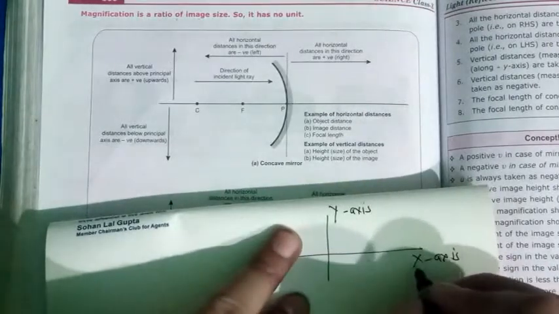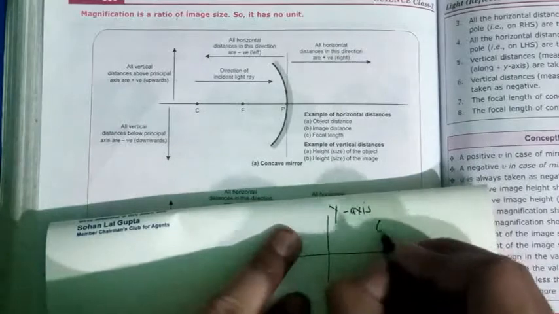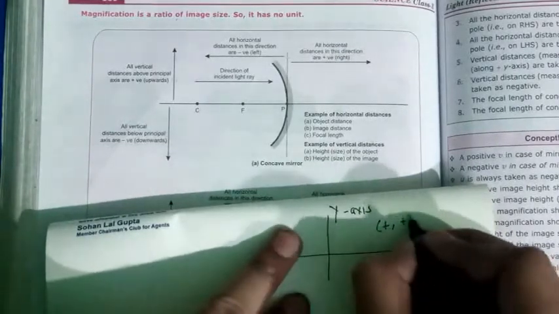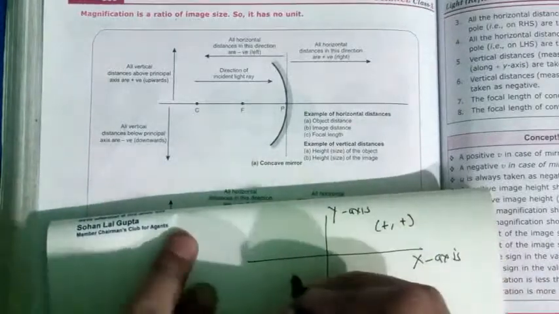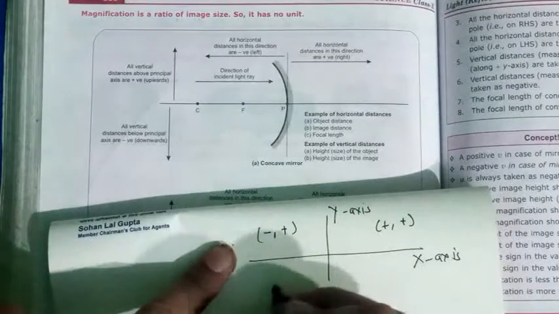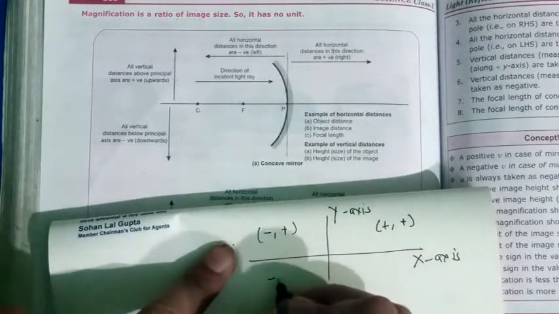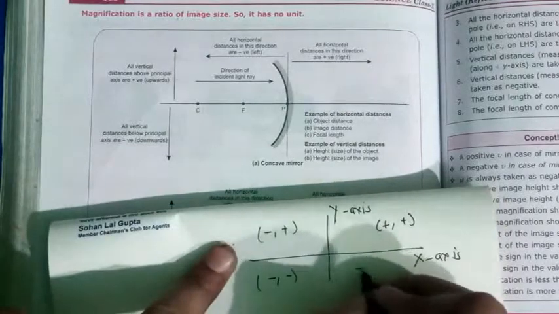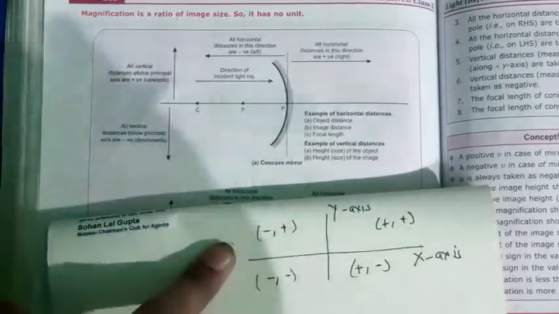For the values of x and y in this quadrant, x is positive, y is positive. In this quadrant, x is negative, y is positive. In this quadrant, x is negative and y is also negative. In this quadrant, x is positive and y is negative. Same here.